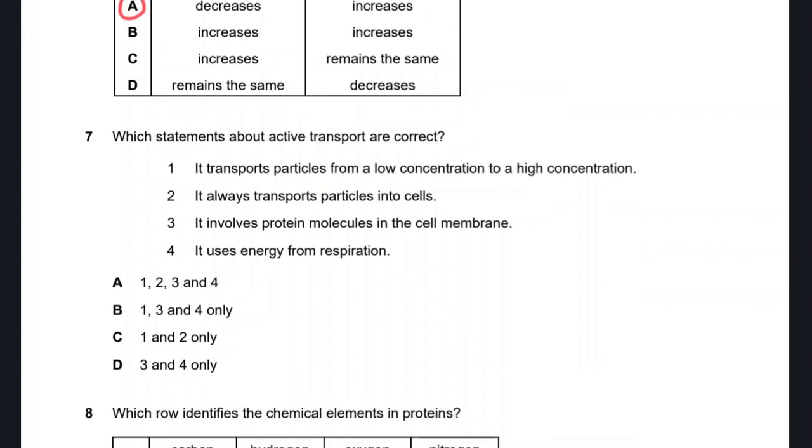Which statement about active transport is correct? Active transport is from low concentration to high. This is the right statement. It always transports into the cells. No, this is a wrong statement because water and any molecule can move in and out of the cell. It involves proteins. This is also right. It uses energy. This is right. And 2 is the second one. B is the right answer.